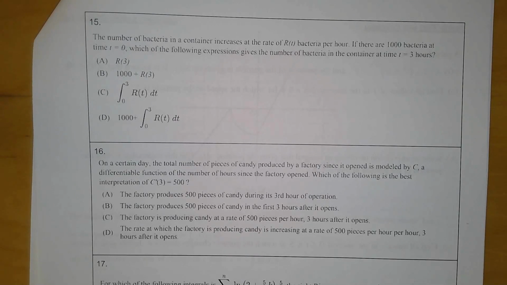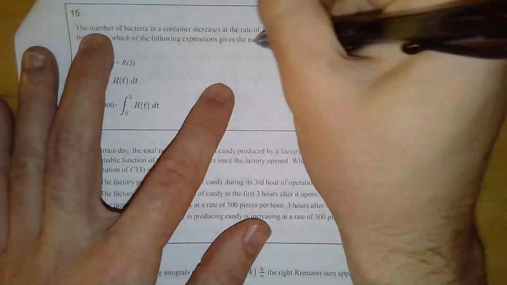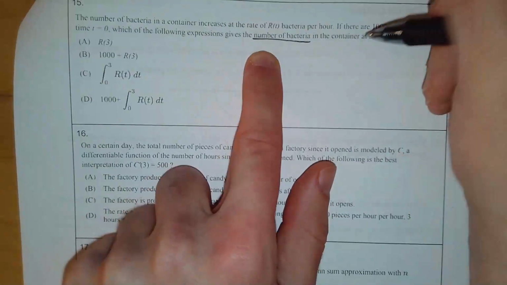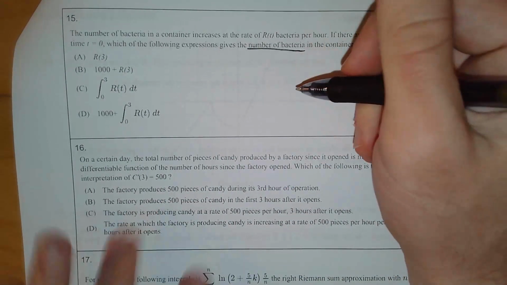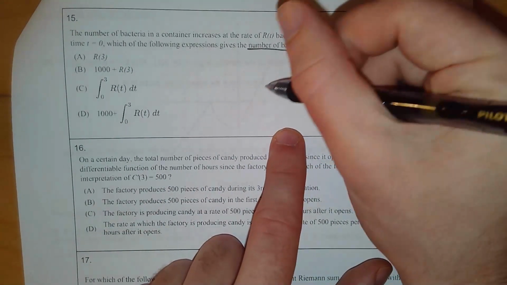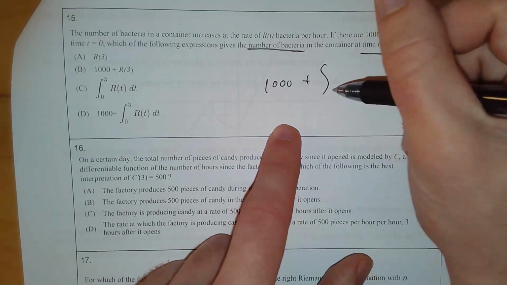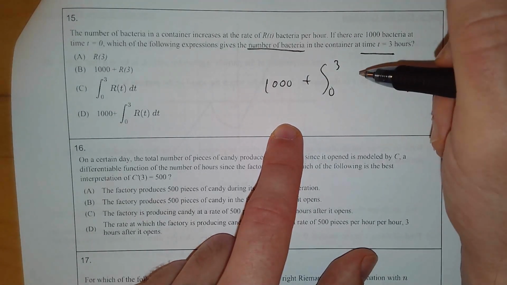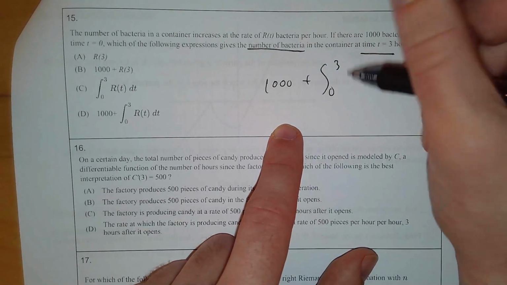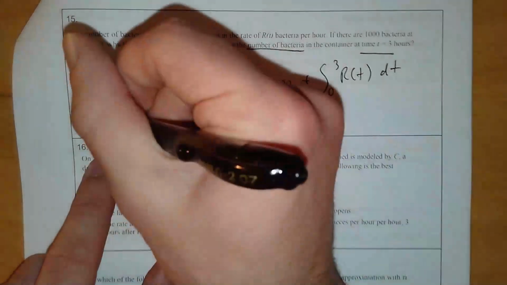This is the same thing as we're doing before. This is the initial value, 1,000, right? If I want the number at a future time, I'm going to write the full expression. So I need my starting value 1,000 plus the integral from 0 to my end, 3, of my rate dt. So it's absolutely d.